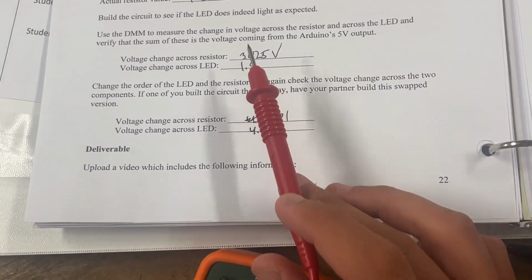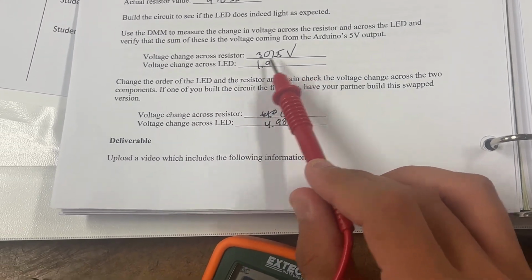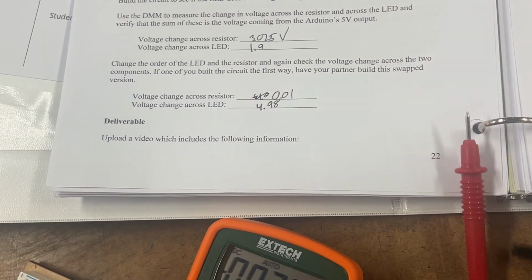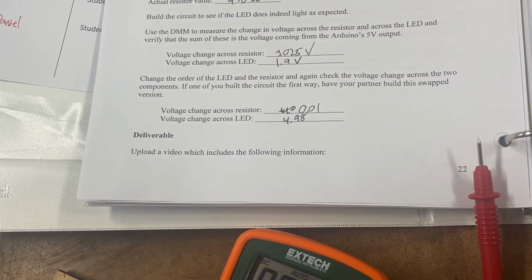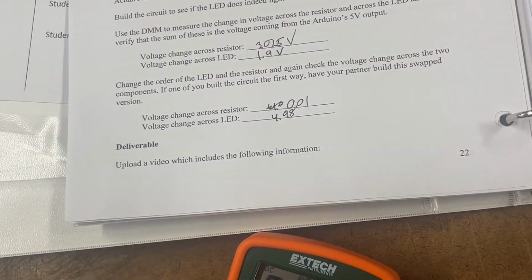It's using a 5-volt power input this time instead of the 9-volt. And according to calculation, we use a 470 ohm resistor just like before. And we found the voltage change across the resistor was 3.025 volts. The voltage change across the LED was around 1.9 volts. And adding them together is around 5 volts rounded up, so it makes sense.